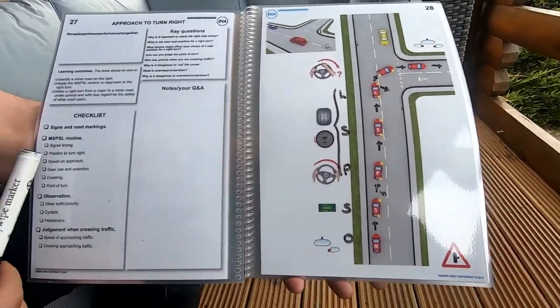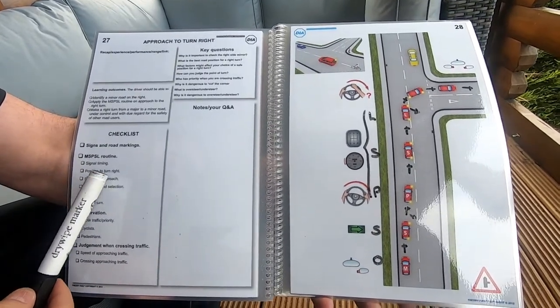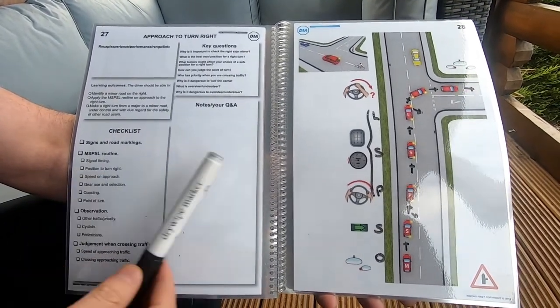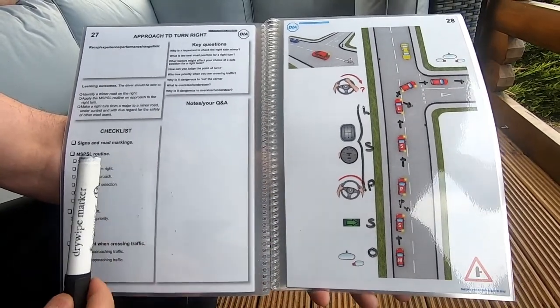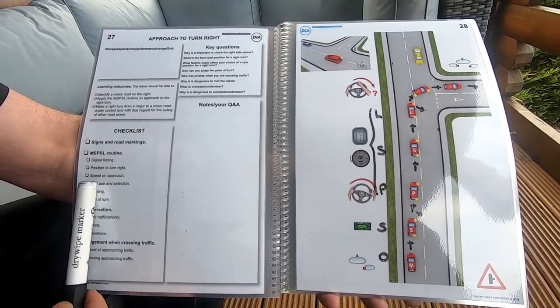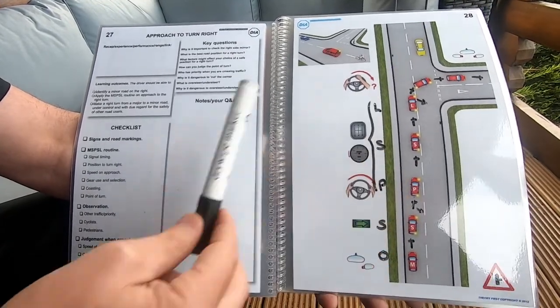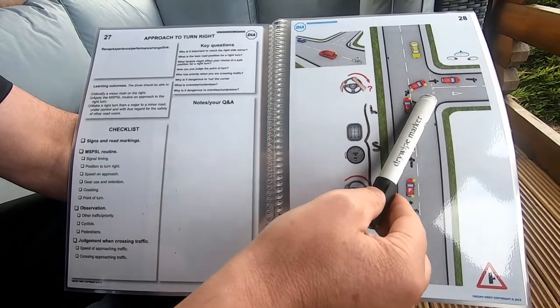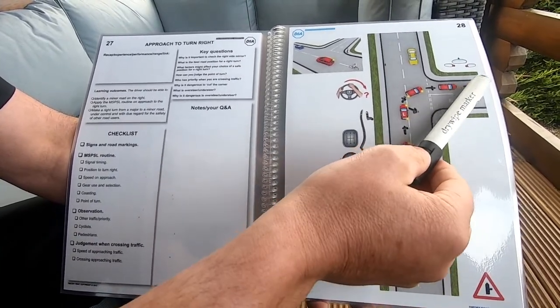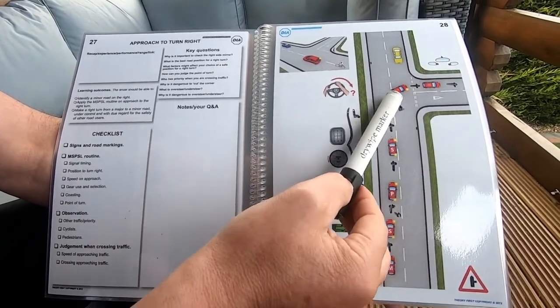So once you're timing your signals correctly and you're giving them if necessary, getting yourself into the correct position, well, we've mentioned that, and then reducing the speed on approach to an appropriate speed to allow you to turn in safely, and make sure you're in the correct gear before you turn in, and then the point of turn. Now in this case, the point of turn here is so that you don't cut the corner and go on the wrong side, unless of course there was parked cars in here and you had to cut the corner.